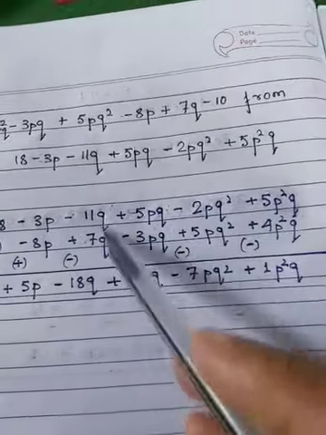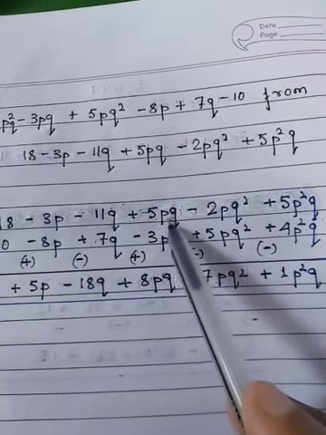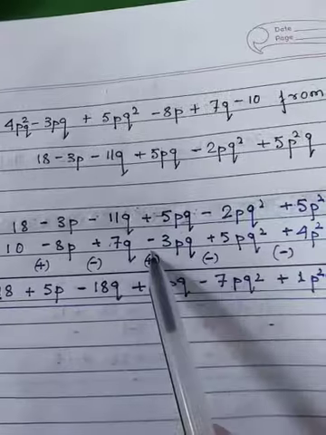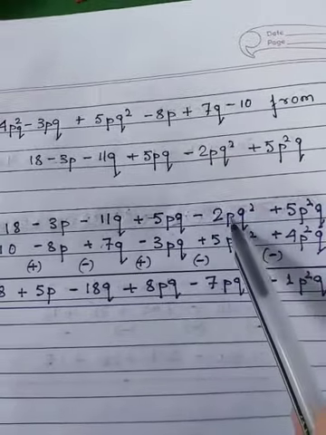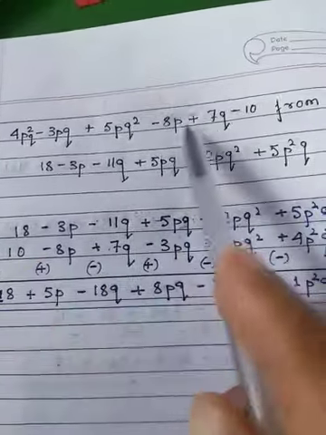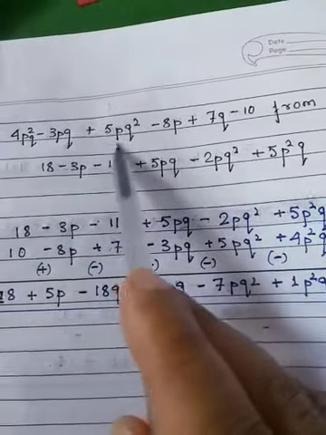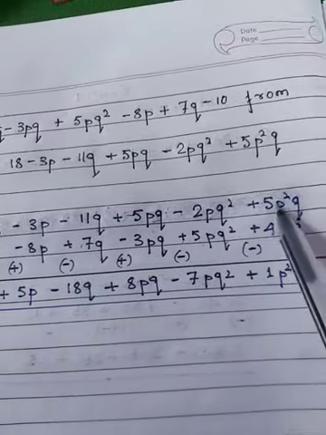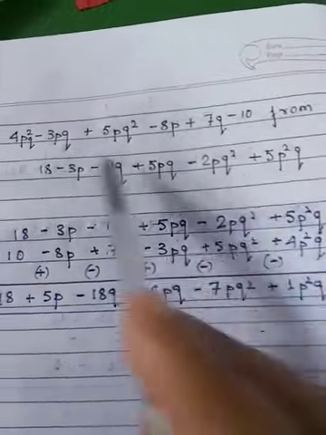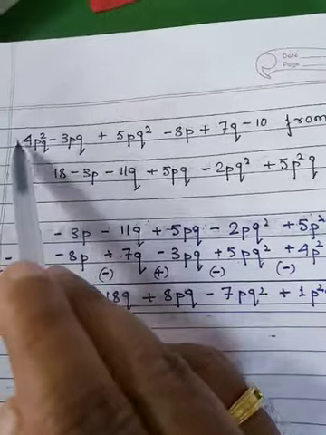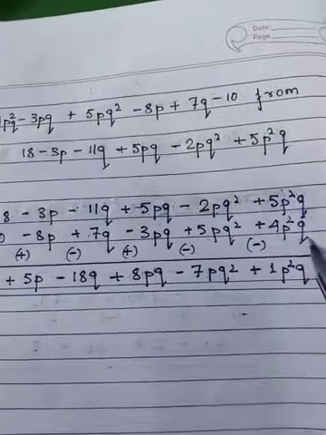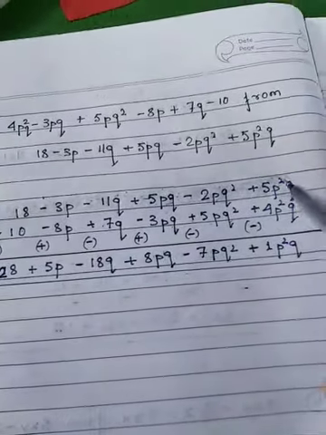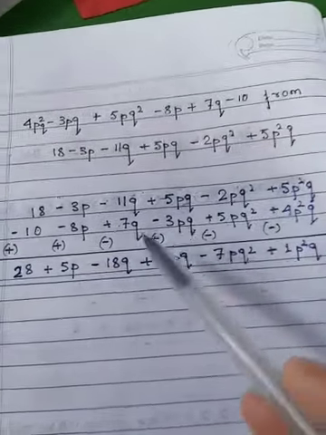Okay, the same variables. Now 5pq. Now pq, find any number which is carrying pq. Yes, this minus 3pq. So see, I've written minus 3pq. The next variable is pq square. You find any pq square? Yes, this is 5pq square plus 5p square. So I've written plus 5pq square. And what is the last one? p square q. This is p square q. So it is carrying plus sign. So I've written plus 4pq square. Okay, so see, every number is carrying the same variables. So these are the arrangements.